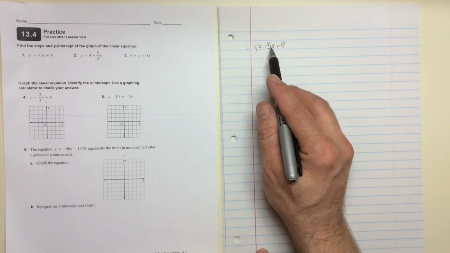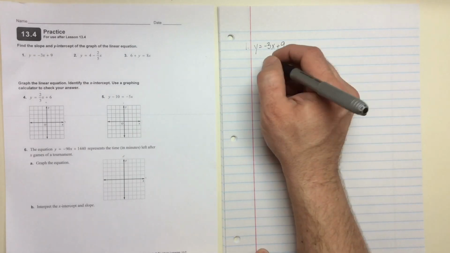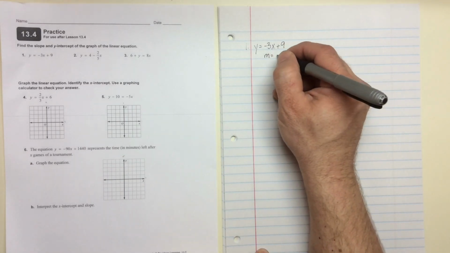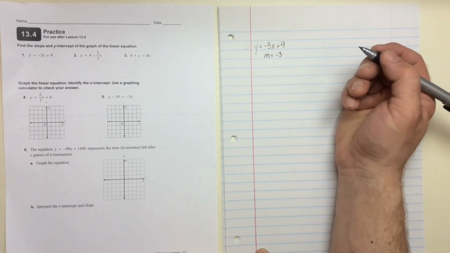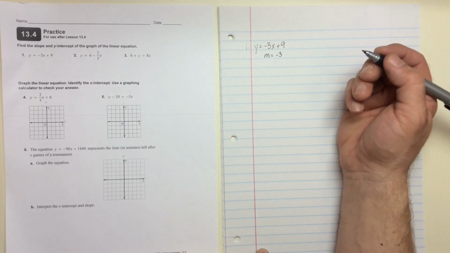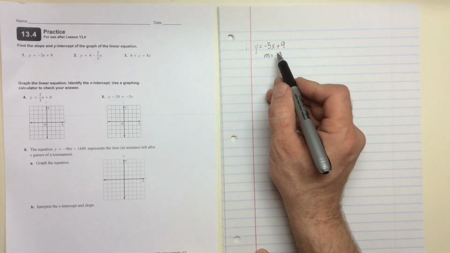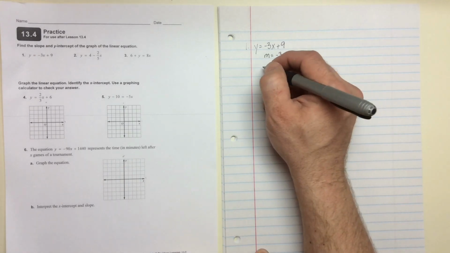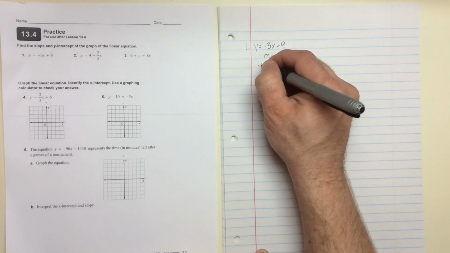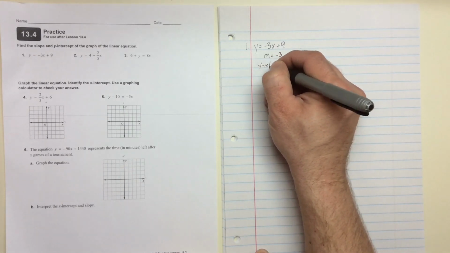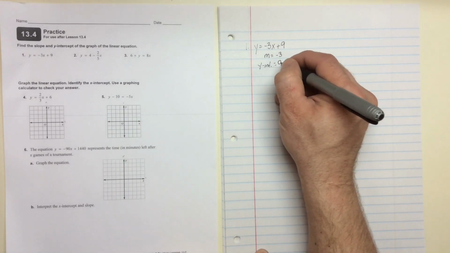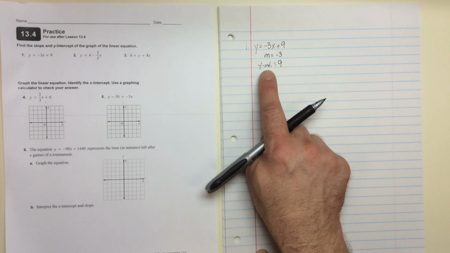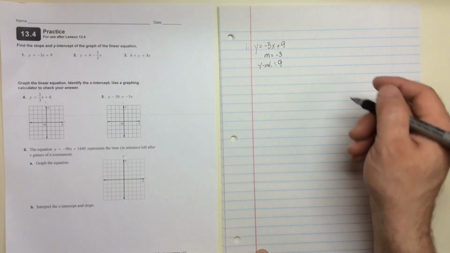We look at our x term, the coefficient is -3. So our slope, I'll use m because that stands for slope, equals -3 or -3/1 if you wanted to put it in rise over run fashion. And whatever the constant is, in this case +9, that is our y-intercept. So y-intercept equals 9. I could have also used b equals 9 because b stands for our y-intercept.